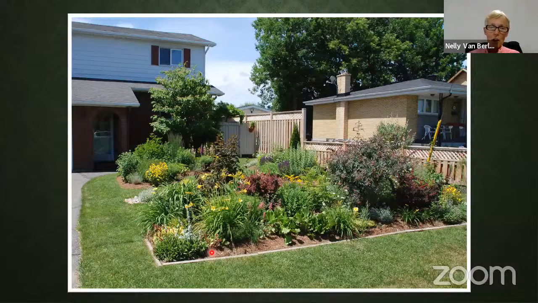But there's actually 3 beds here with grass pathways between. Even the grass she changed to mostly clover. And this garden picture was taken 2 or 3 years after it was installed, but after the initial installation and it got established, she never watered that again. It only gets the rain that falls from nature. So it's a good example of picking the right plants for the right place and picking low maintenance plants.